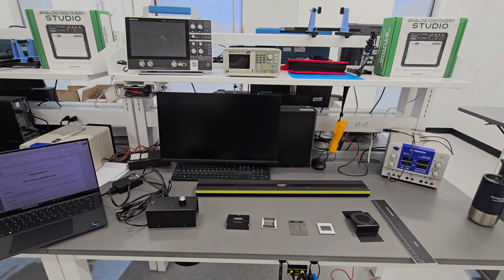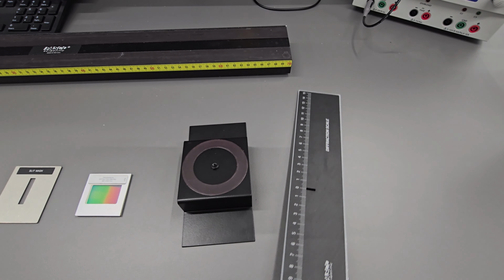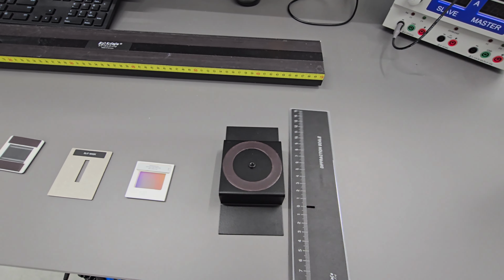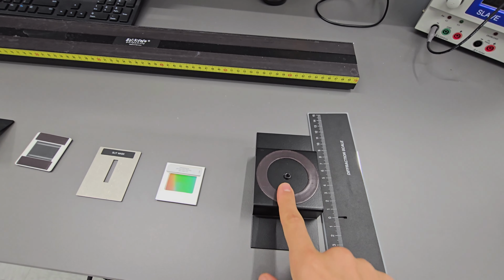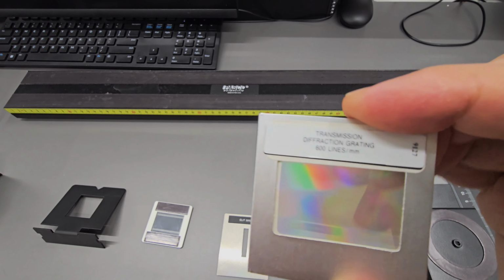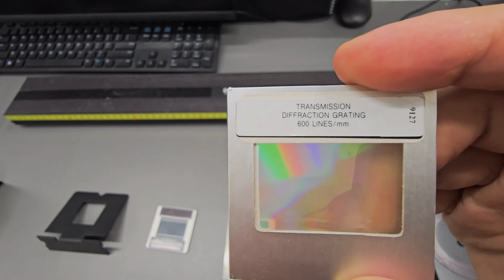So this is the setup. We have here the diffracting scale with a slit in the middle, the scale holder. We have the diffraction grating with 600 lines per millimeter.